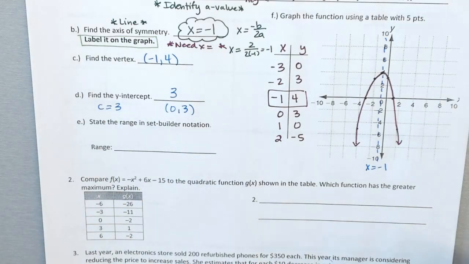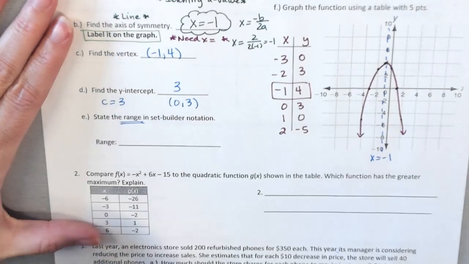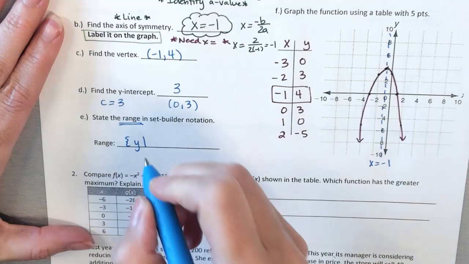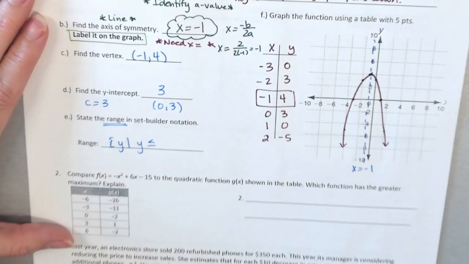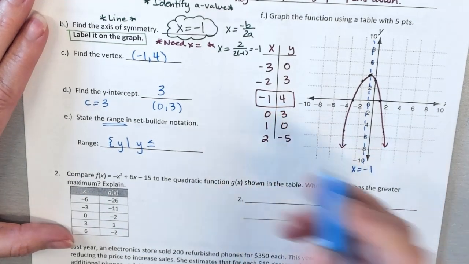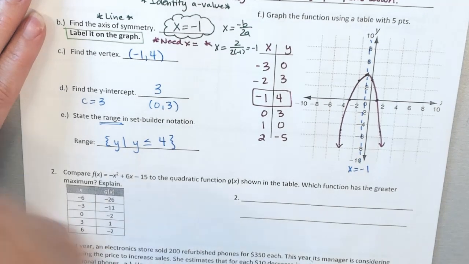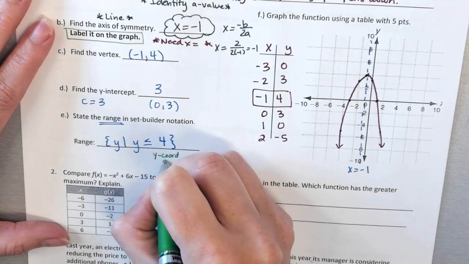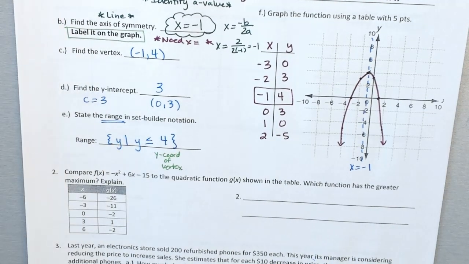Okay, and then state the range in set builder notation. Notice it only says the range because what is the domain? All real numbers. So this is going to be y such that, if it's opening down, it should be less than or equal to. If it's up, you flip it, and then you always look at the y coordinate of your vertex. So it should always be the y coordinate of your vertex, that highest point there.